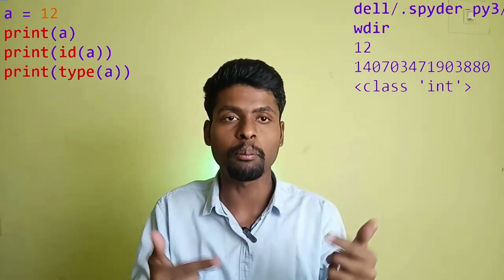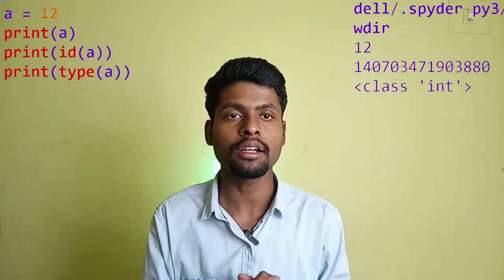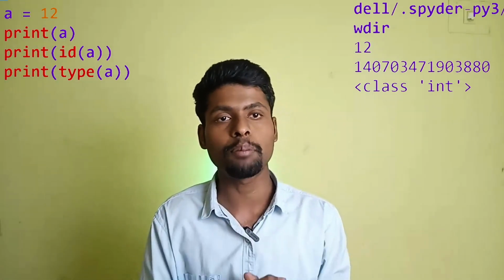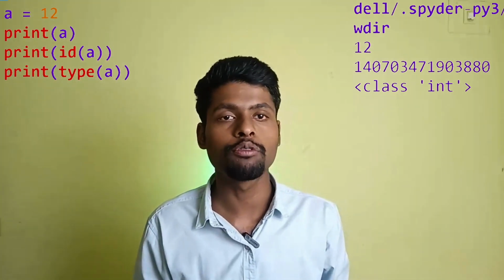Hope I am clear. And if you came from a Java background, in the Java programming language, we manually mention what data type we are going to use. But in Python, our Python interpreter automatically detects the data type based on our given value. Hope I am clear. But in Java, we manually have to mention what data type we are going to use. Next, I'm going to give a float value.